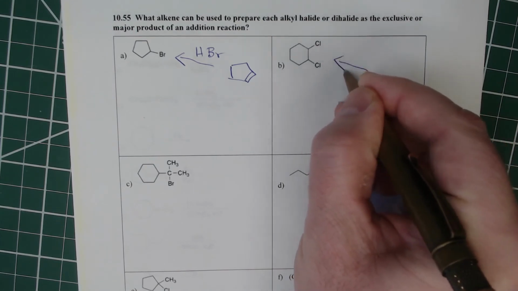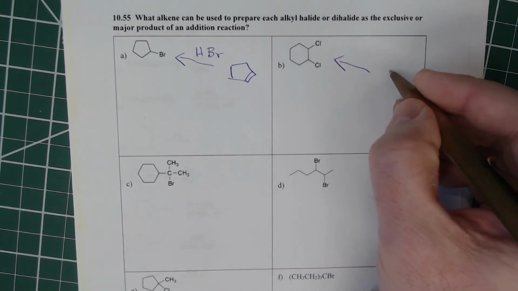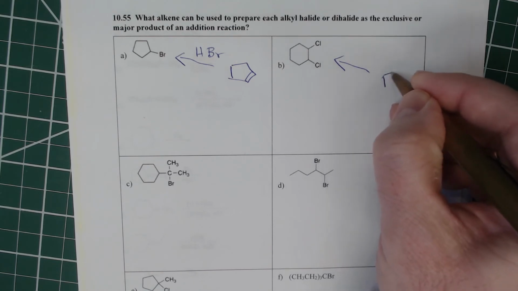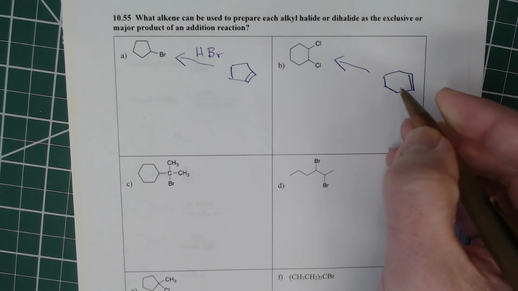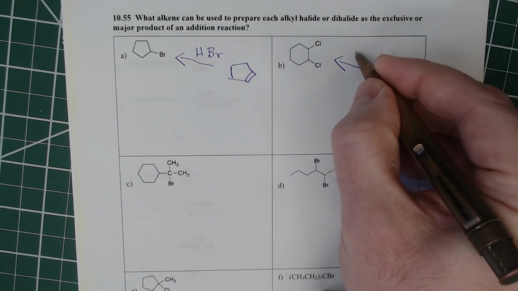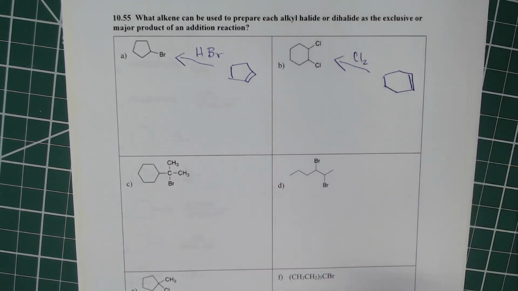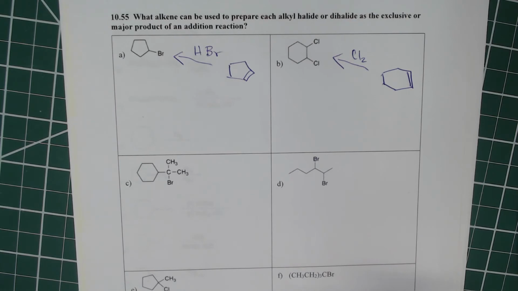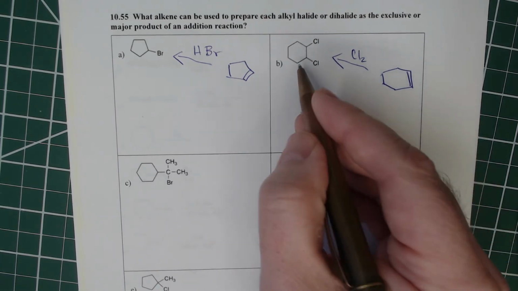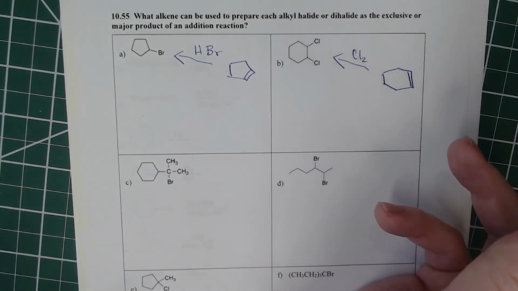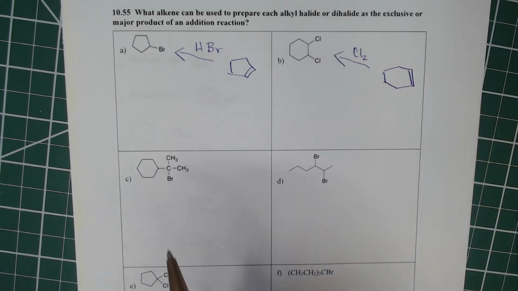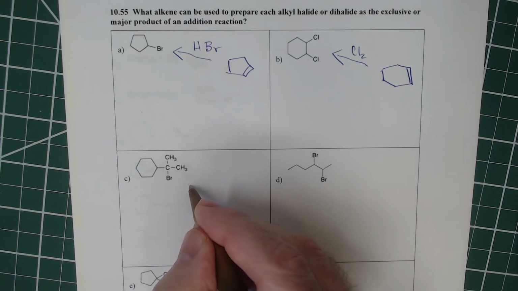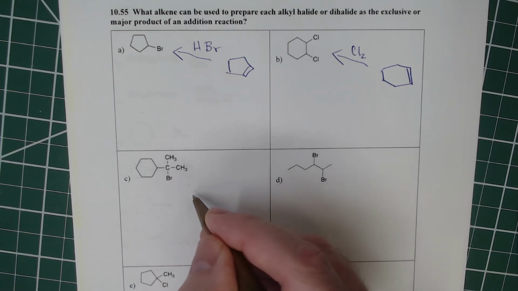Again, I'm just going to draw a backwards arrow. For this one, we could take an alkene, the cyclohexene, and to get the dichloride, we would simply add Cl2. So we would do chlorination and get that. Now, it would give us the trans product, but that's okay because it didn't specify here which one we wanted to get.